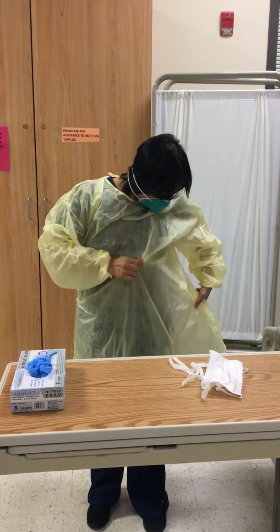So now you can open the patient's door and enter the patient's room. After you've done the procedure, before you leave the room, you have to remove your PPEs.